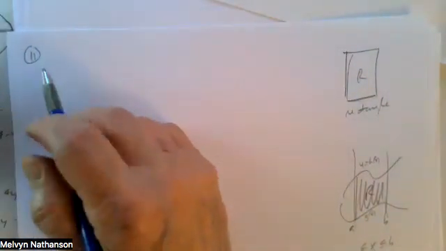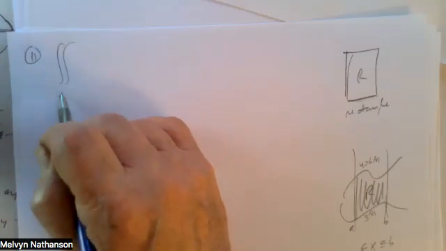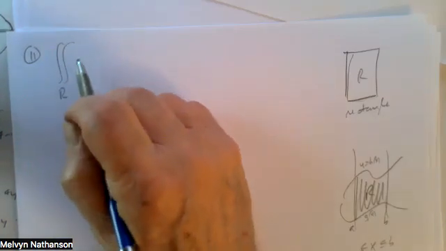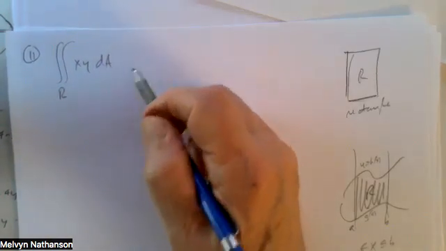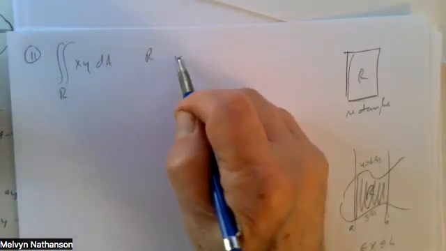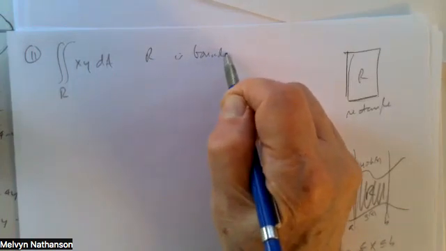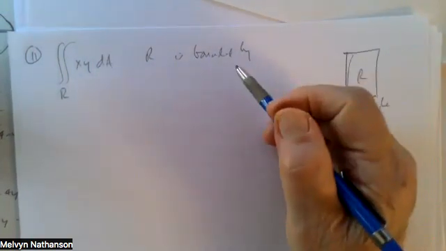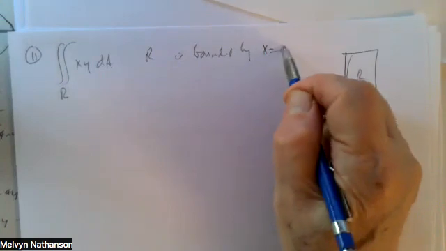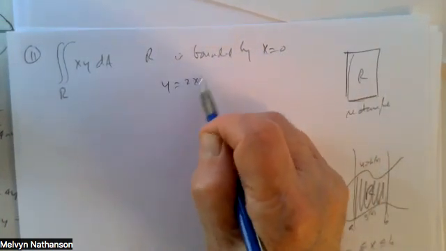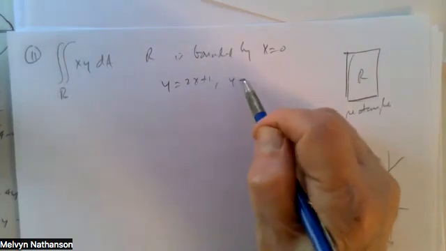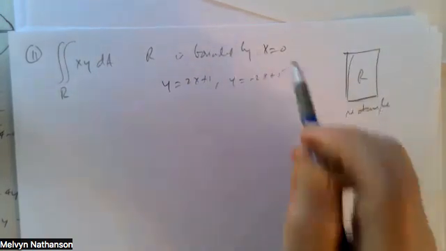And that's exactly what we have in problem 11. We have a double integral over a region R of the function xy dA, where R is bounded by x equals 0, which is the y-axis, y equal 2x plus 1, and y equal minus 2x plus 5.